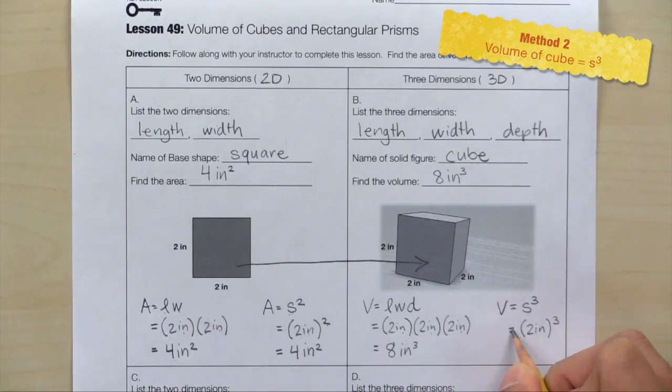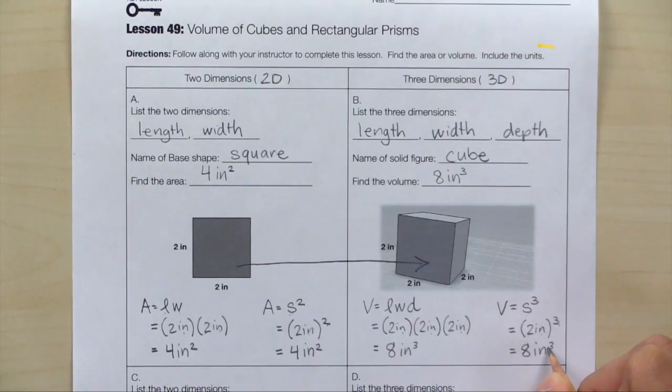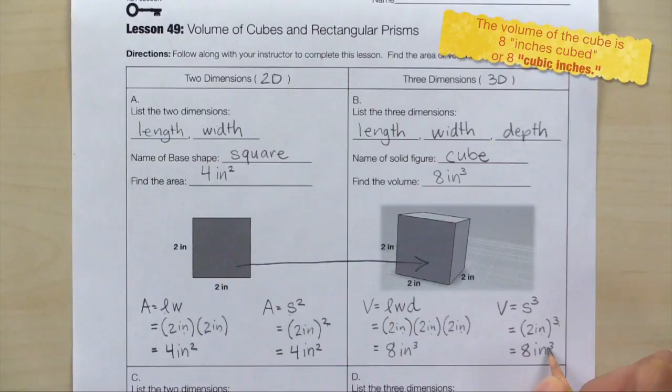Let's simplify. 2 cubed is 2 times 2 times 2, which is 8. Inches cubed equals inches cubed. So our final answer is a volume of 8 inches cubed, or 8 cubic inches. And notice how that matches our previous answer.